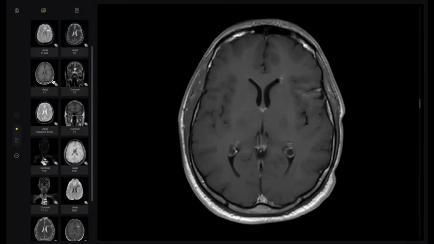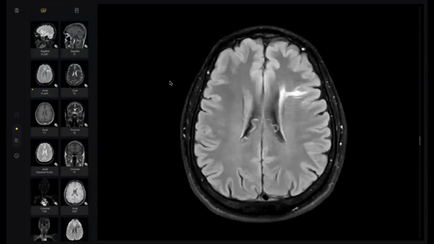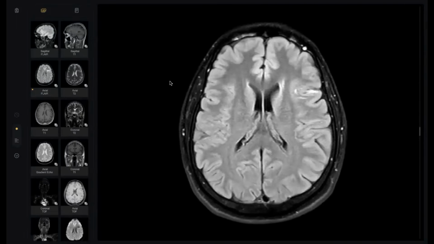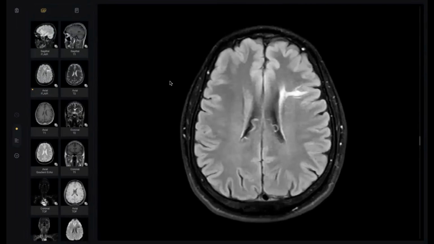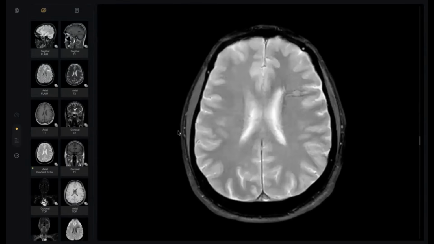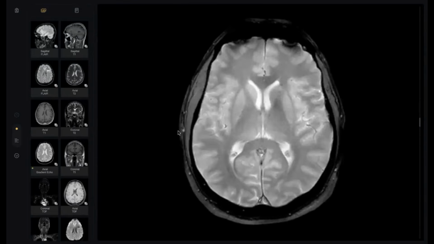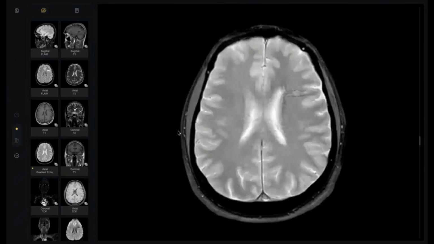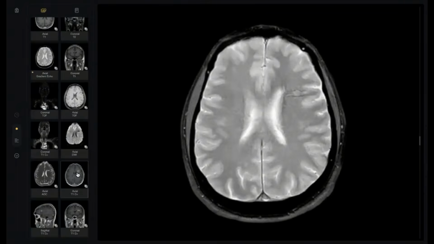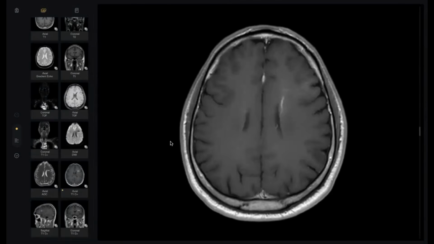What happened here, my colleagues? There is signal abnormality here. Okay, it looks linear and branching. So he did very well when he asked for gradient, but actually in gradient, this is not the typical appearance of DVA. Then he shifted and asked for post contrast.